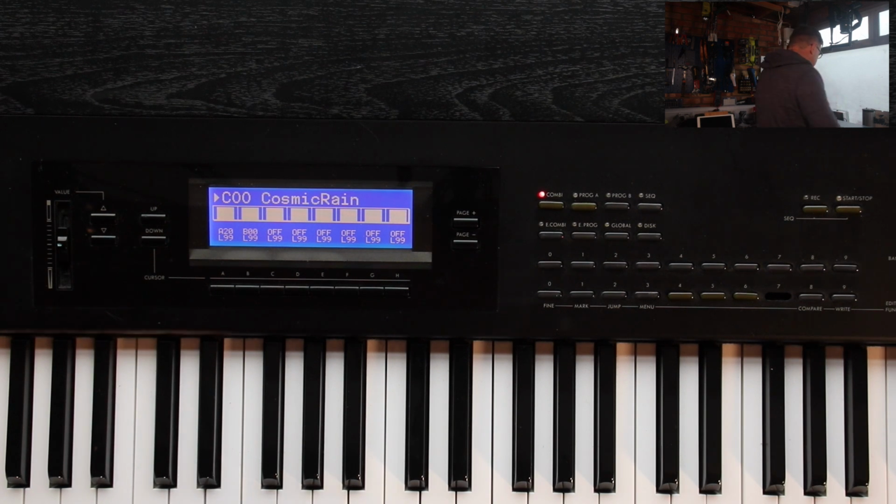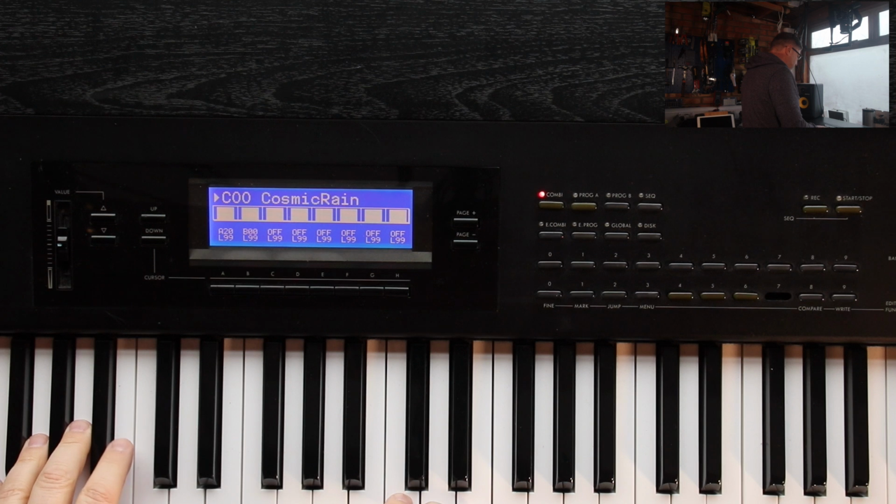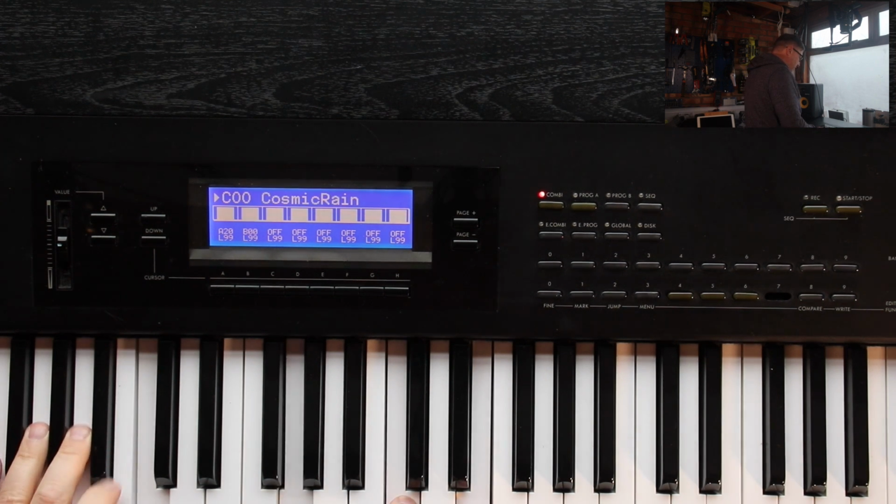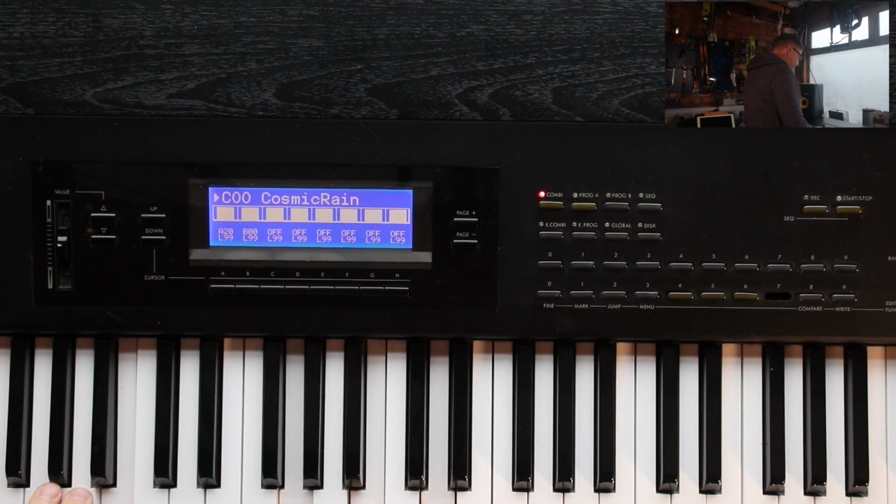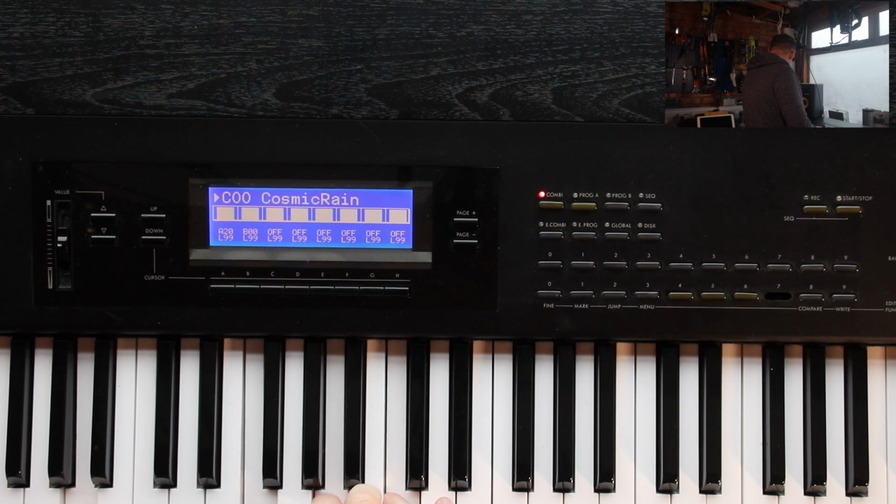Now this video is set up to go through what the basics of the T1 are. So if you start off on this screen, Combi 1, which is called Cosmic Rain. And that's where you will start. But let's go over the basics.